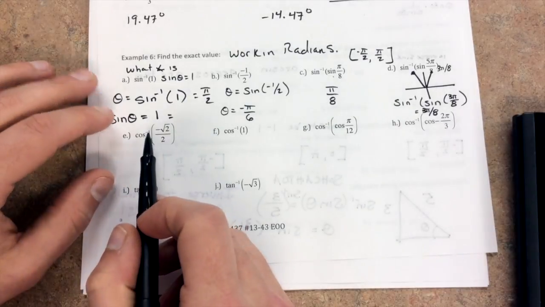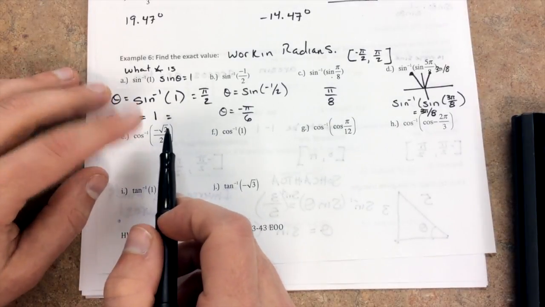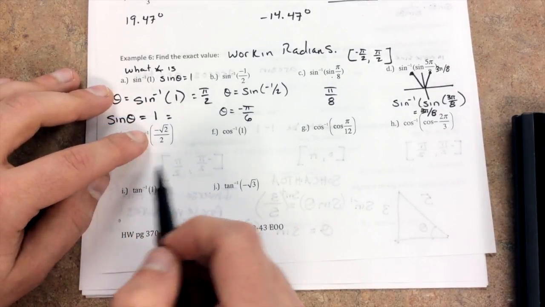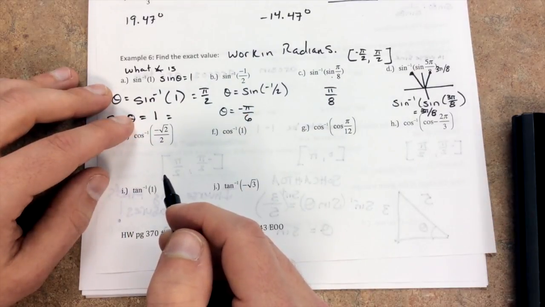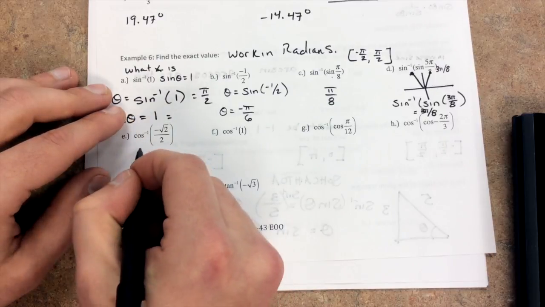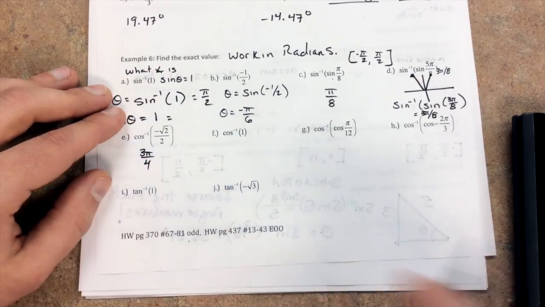Next up. What angle is cosine negative root 2 over 2? If you're saying 3 pi over 4, you are right.